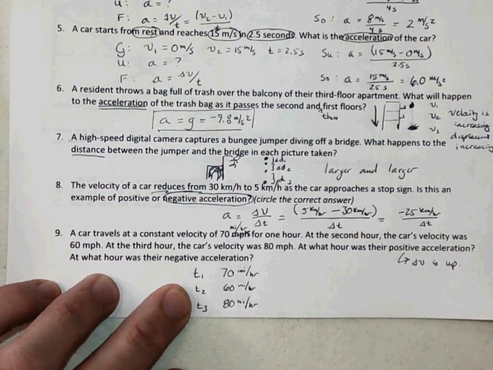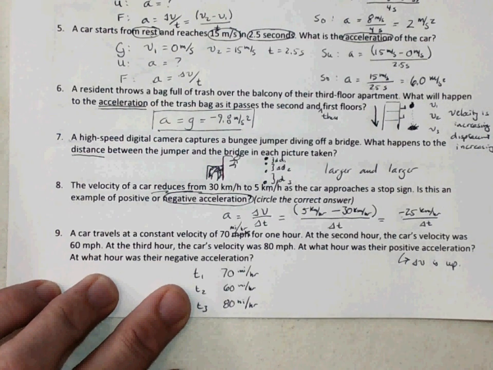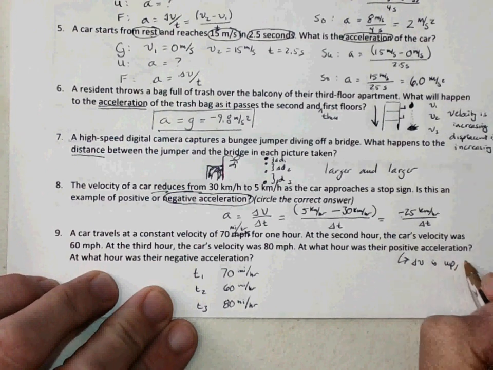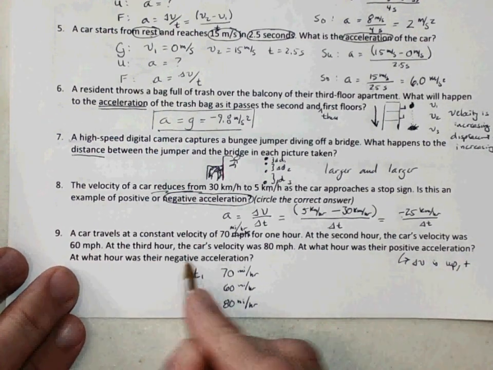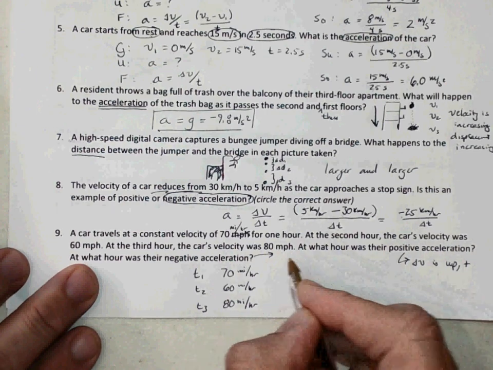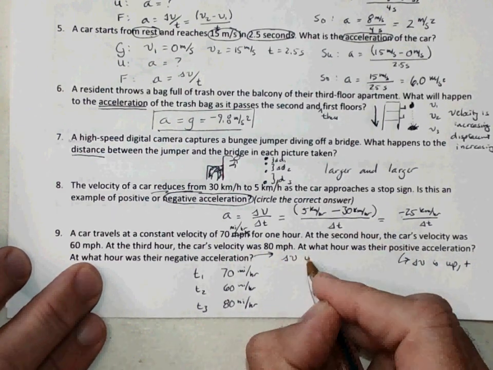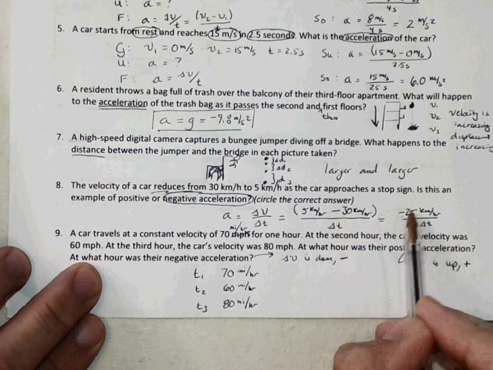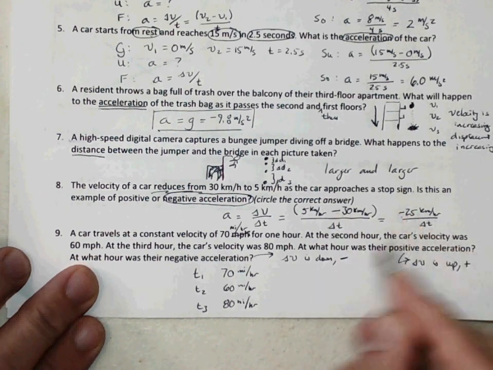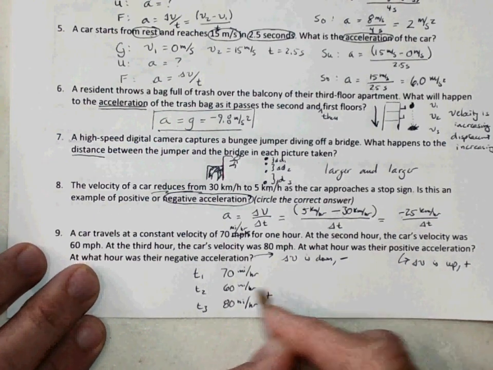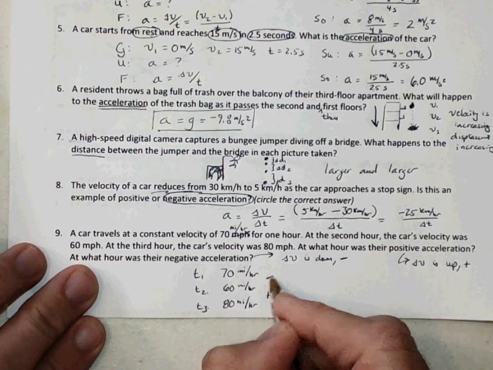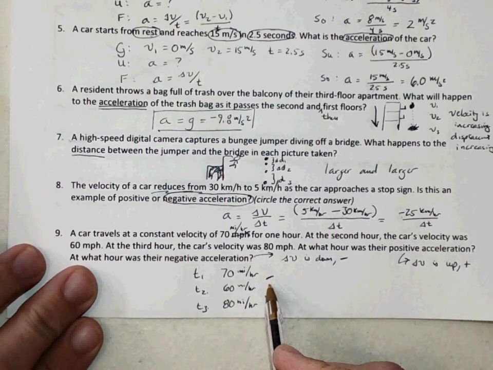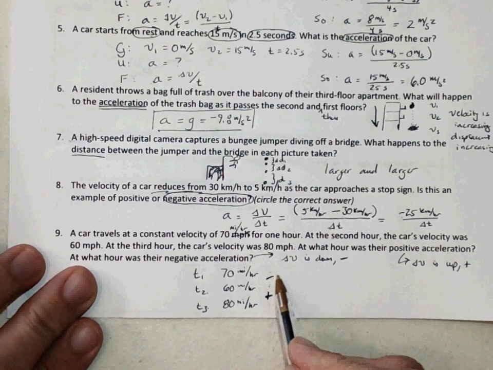A little bit more to the story if you take physics later, but positive acceleration, the change in velocity goes up, right? It's positive. Negative acceleration, on the other hand, the change in velocity is down or negative, right? We had a negative example in number 8. So this is positive from hour 2 to hour 3, and this is negative from hour 1 to hour 2. He's decelerating, we say. That's negative acceleration.